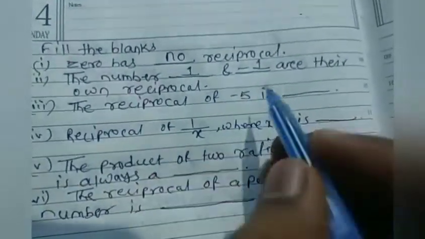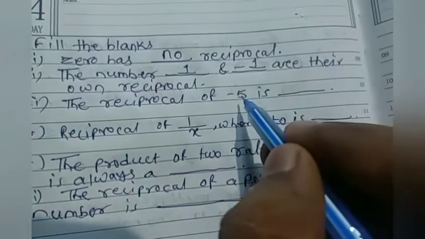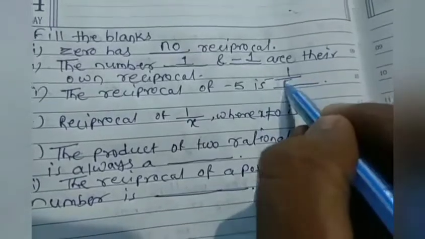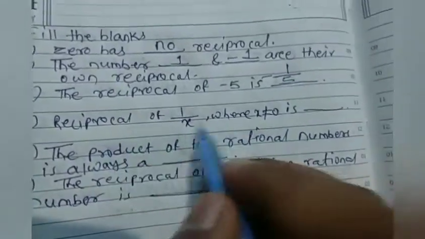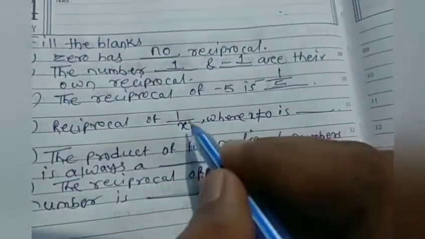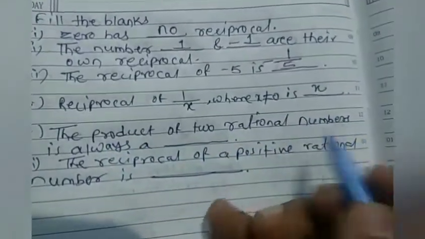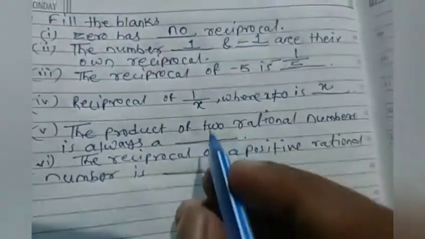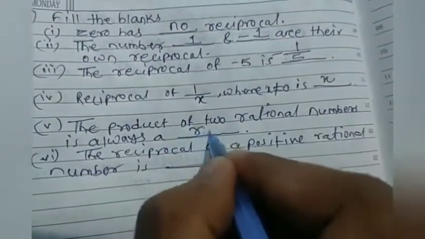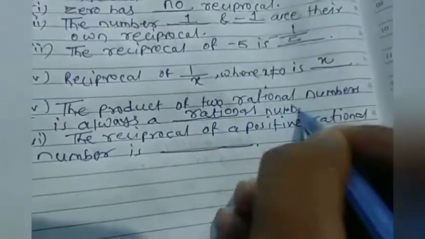The reciprocal of minus 5 is 1 by minus 5, or minus 1 by 5. Reciprocal of 1 by x means the denominator goes to the numerator and the numerator goes to the denominator, x by 1 or only x. The product of two rational numbers: when we multiply two rational numbers, we always get a rational number.